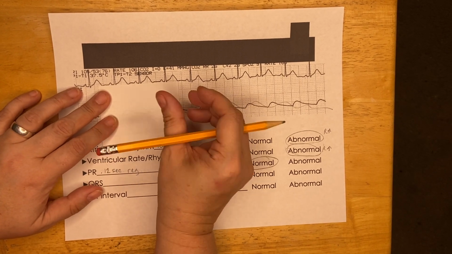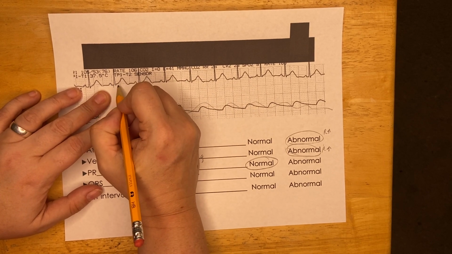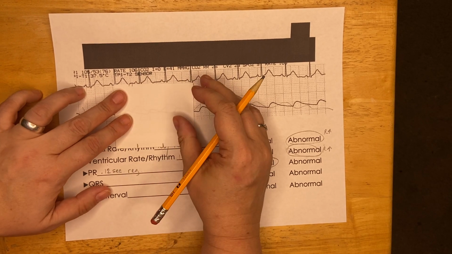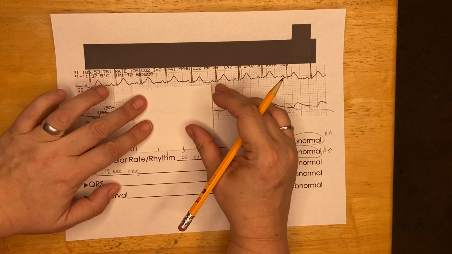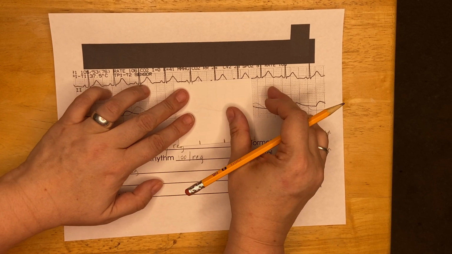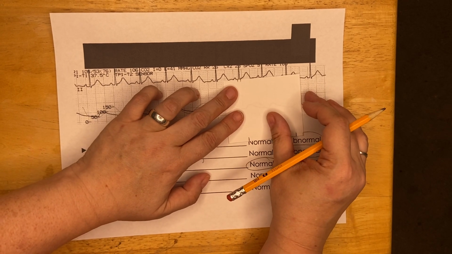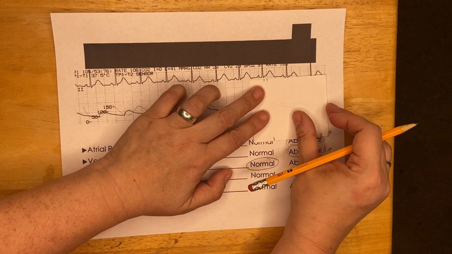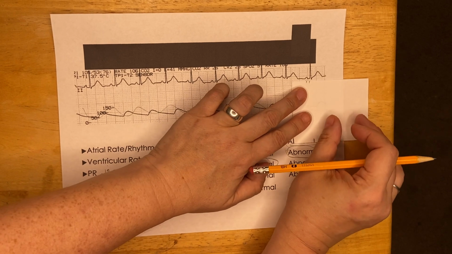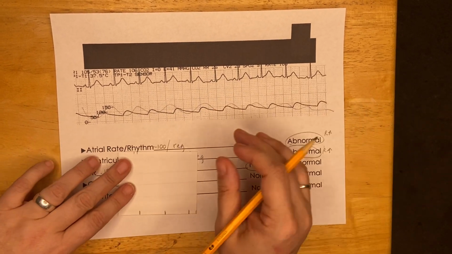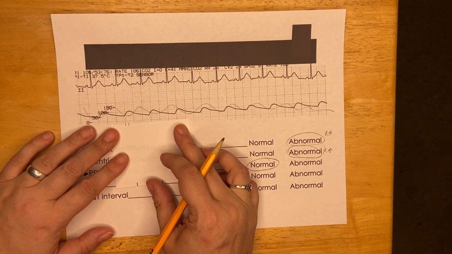So I'm just going to find one that looks good. The beginning of the R to where the S comes back up to the baseline. And I'm going all the way across. And I'm seeing the same thing over and over and over with only just tiny little variations.